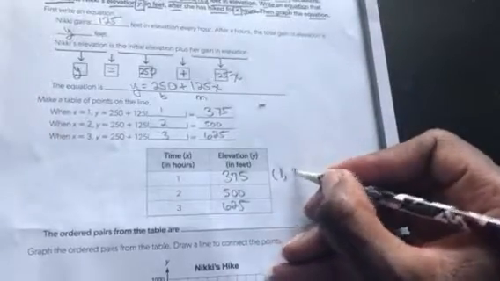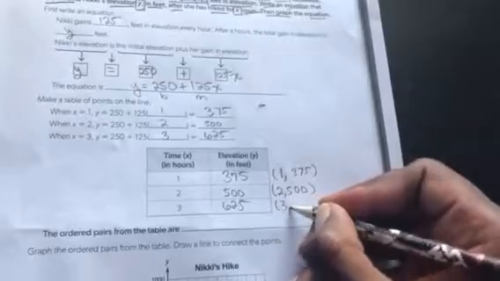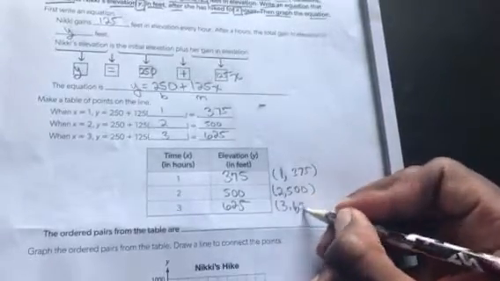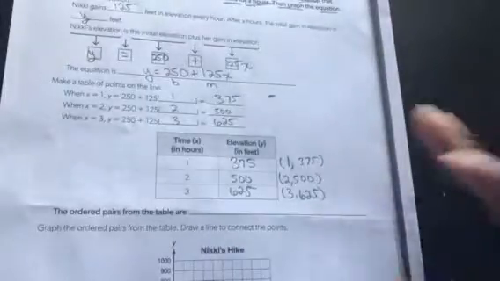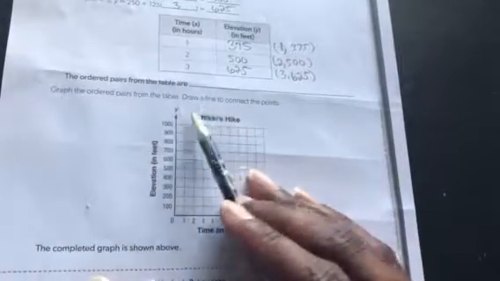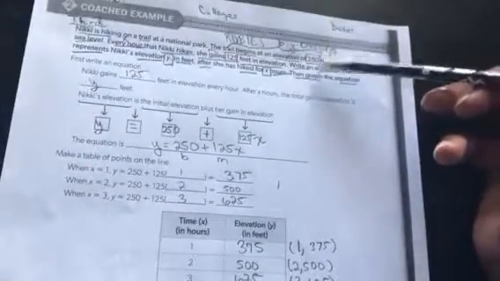I can then create ordered pairs here, where 1 and 375, 2 and 500, 3 and 625. So now, when I go down, I'm going to skip this part right here. When I go down, I can see that I'm going to graph the ordered pair that I just found because I used the equation that I created from the initial story. So let's go ahead and graph these points.